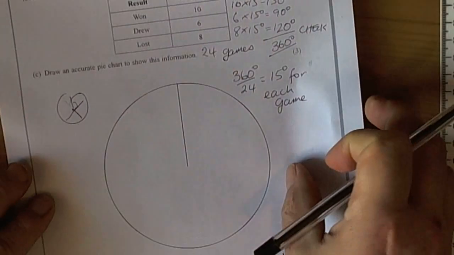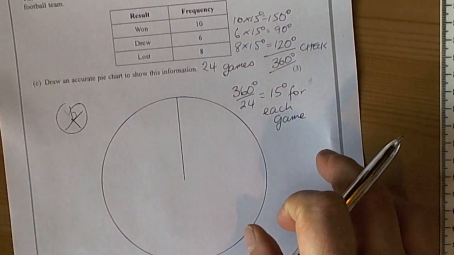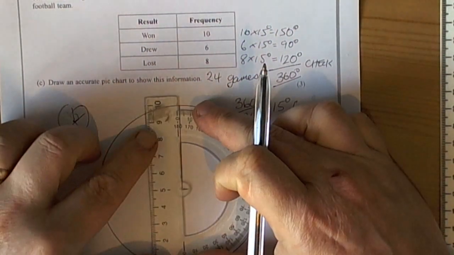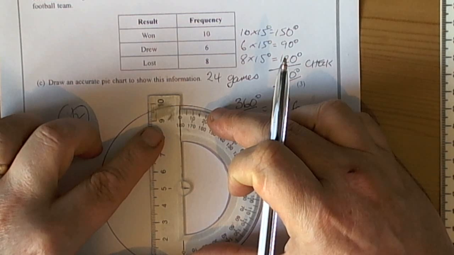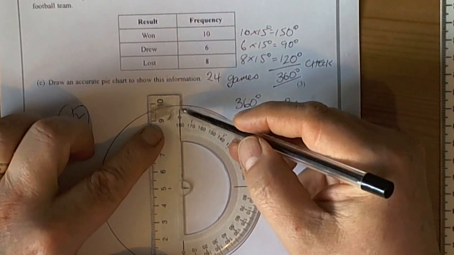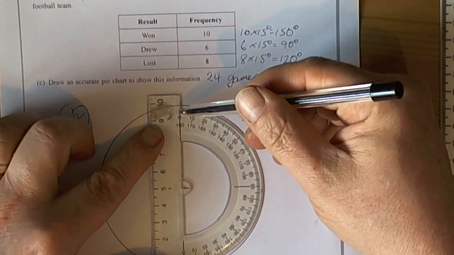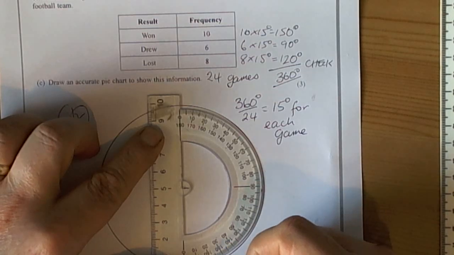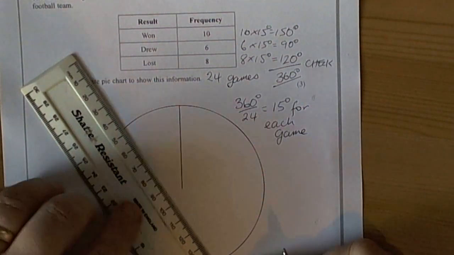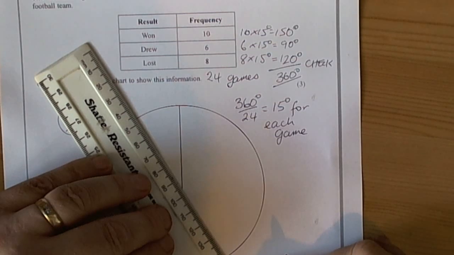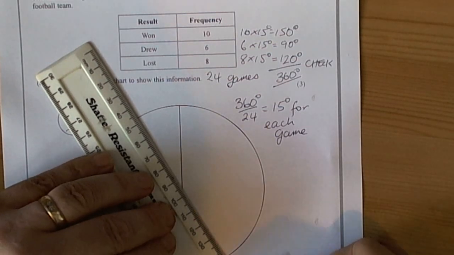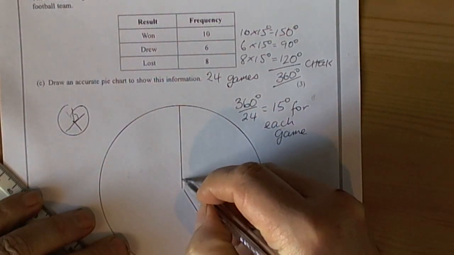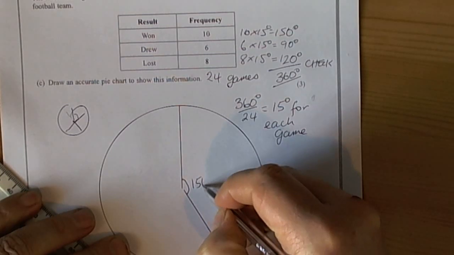Now to draw the pie charts, we're going to need a protractor. So for the one game sector, we're going to need 150 degrees. So we always line up our protractor by putting the center and 0 on the vertical line. Now in this particular example, 0 is on the outside, so therefore we're going to count around the outside until we get to 150 degrees. Put a mark near the edge of the circle. We then get our ruler lining up the center of the circle and the 150 degrees carefully, and we draw that in. Now of course we should always add in the labels.